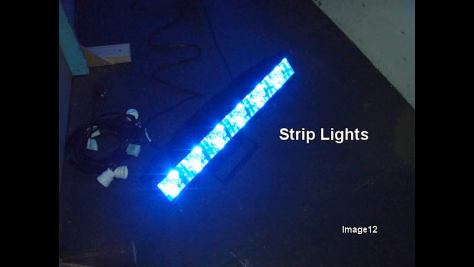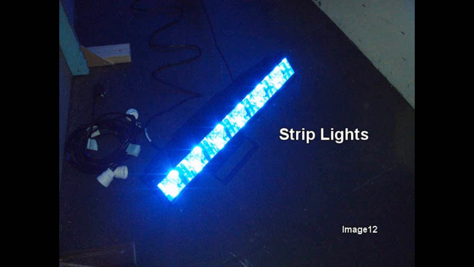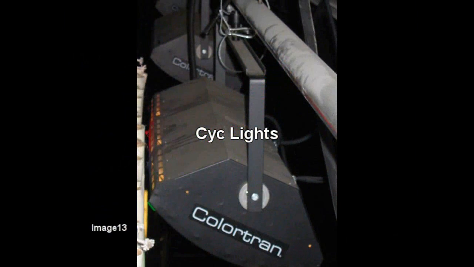There are other types of floodlights, including strip lights and cyc lights. These are designed to flood a particular color onto a cyclorama.